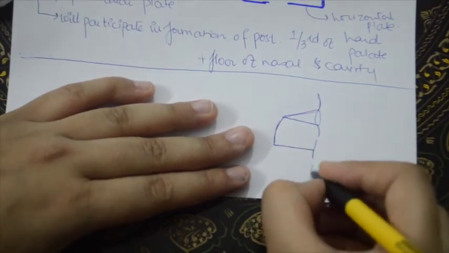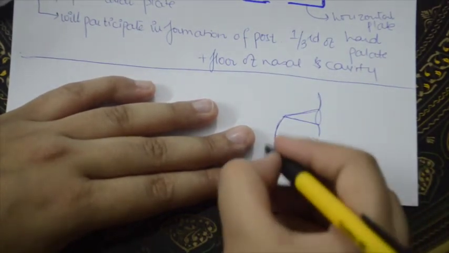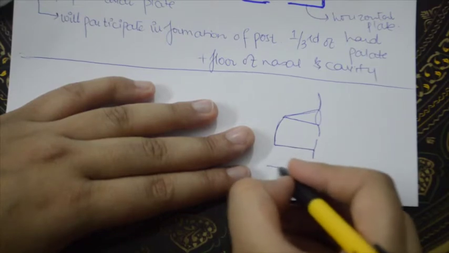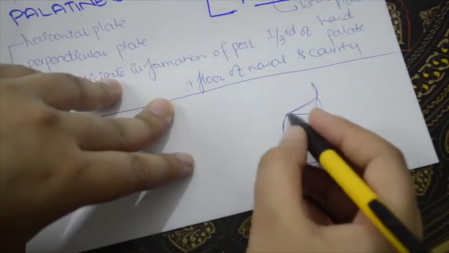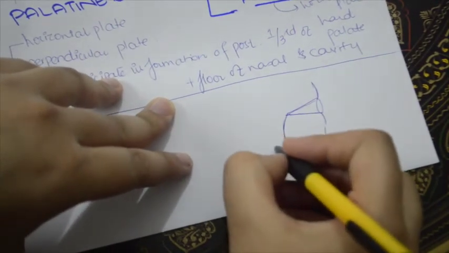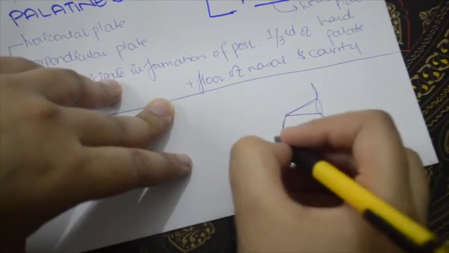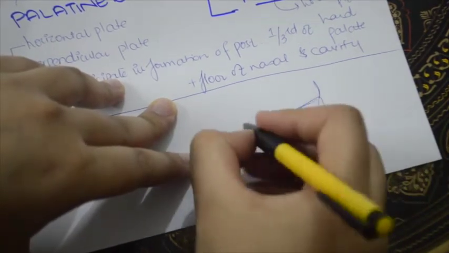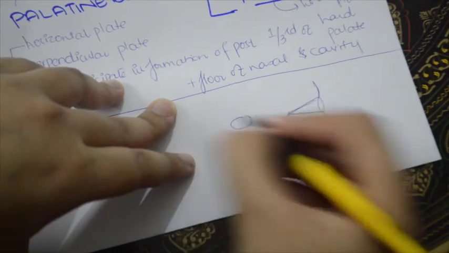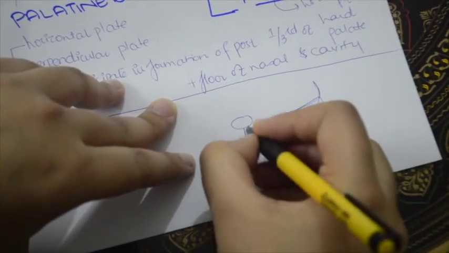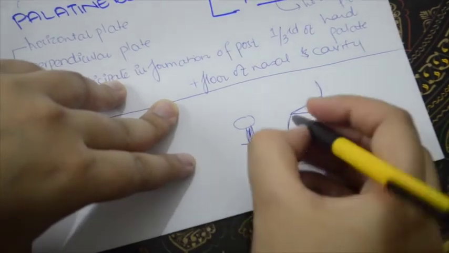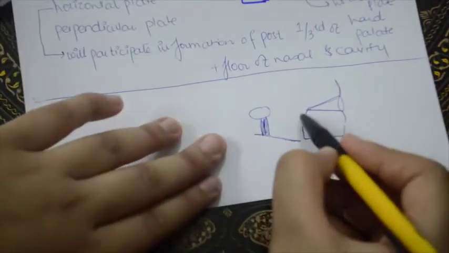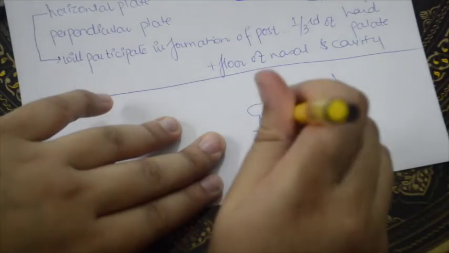These are the teeth. This is the oral cavity, of course, mandible. And over here, almost, there will be the pterygopalatine fossa. This is the sphenoid bone, and this is the pterygoid plate. Below the apex, over here is the pterygopalatine fossa.